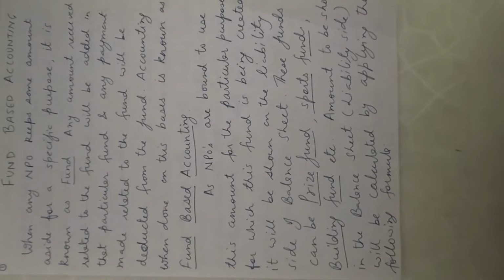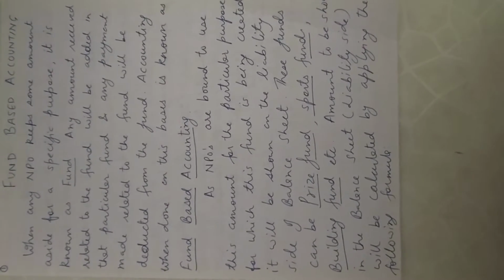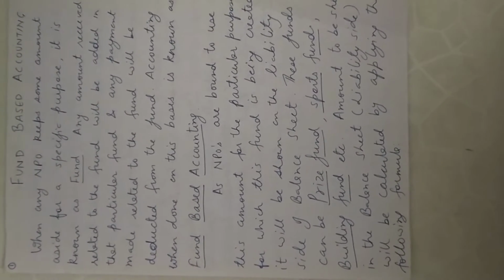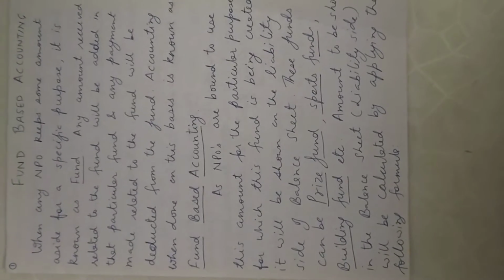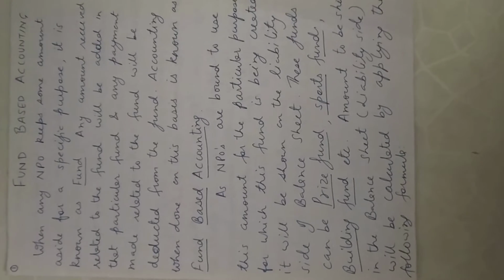For example, a NPO has created a prize fund. If they receive any income related to the fund, that will be added in it, and any payment or any expense made from the fund will be deducted. This concept is known as fund-based accounting.